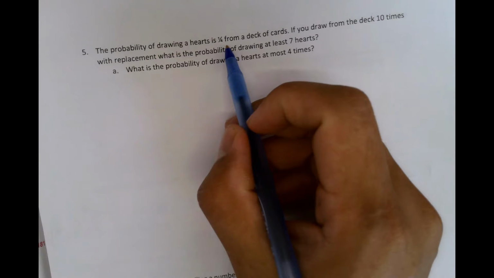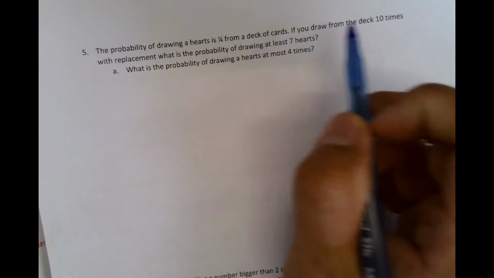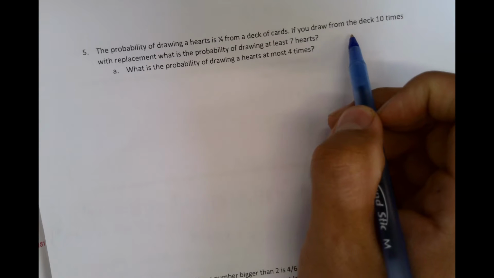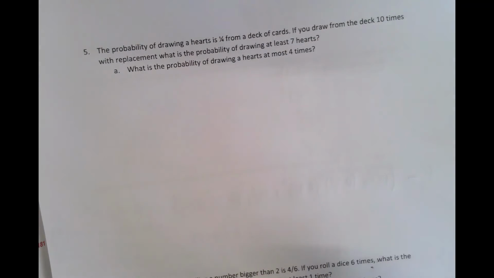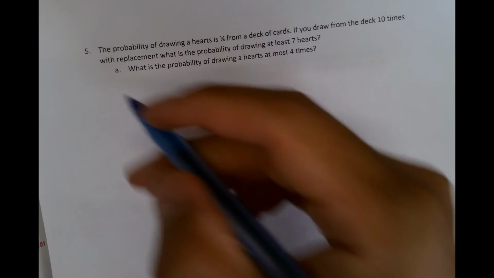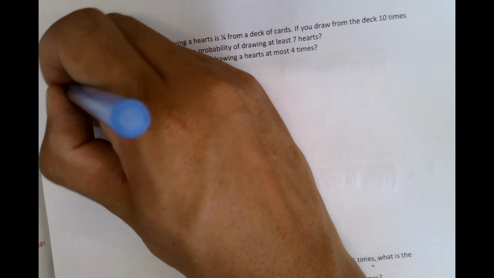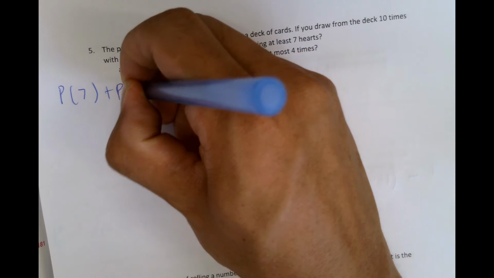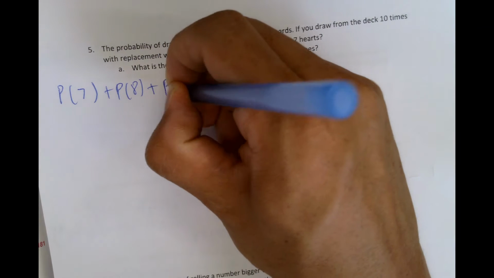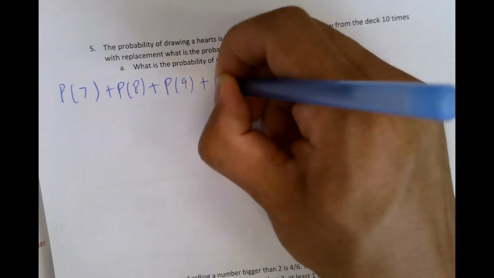Says, what is the probability of drawing 1/4 from a deck of cards? If you draw from a deck 10 times with a replacement, what is the probability of drawing at least 7 hearts? So when we're talking about at least, what we're saying is we want the probability of 7 plus the probability of 8 plus the probability of 9 plus the probability of 10.